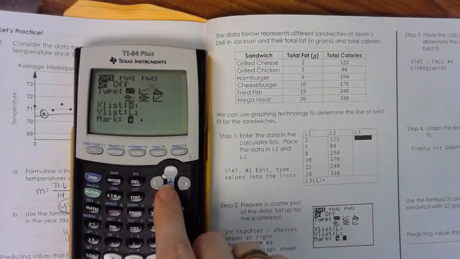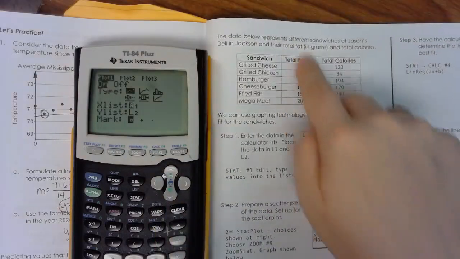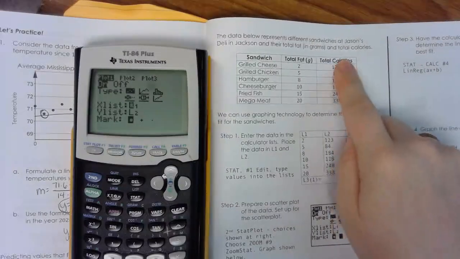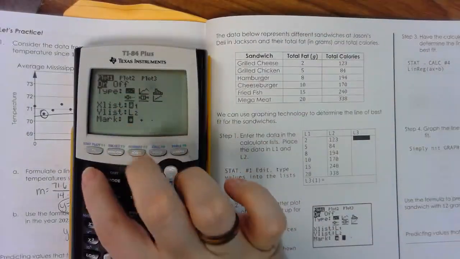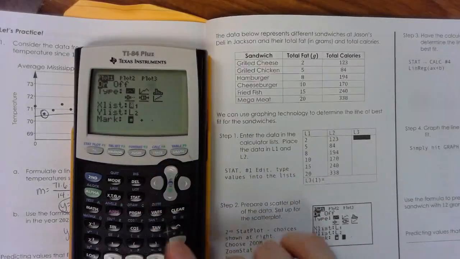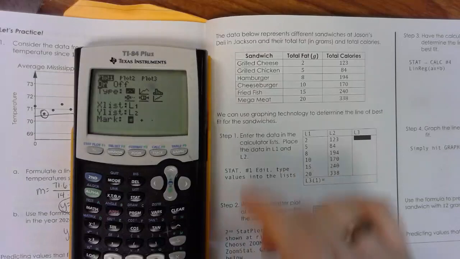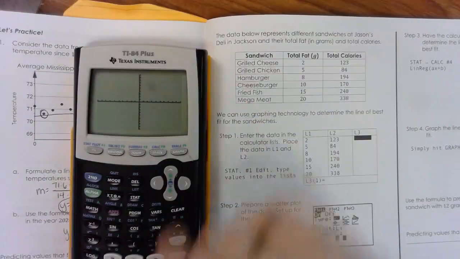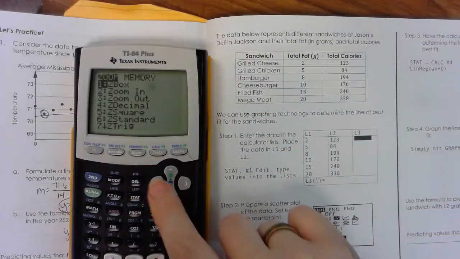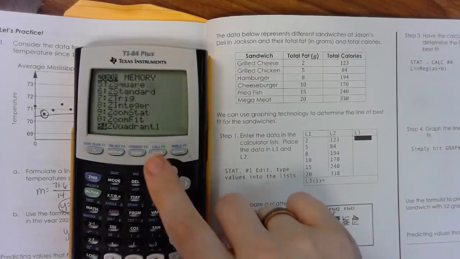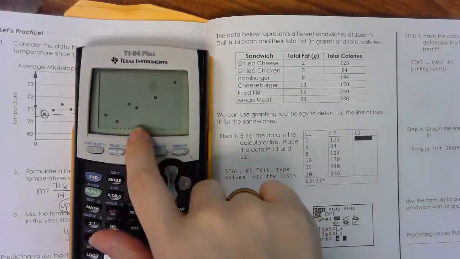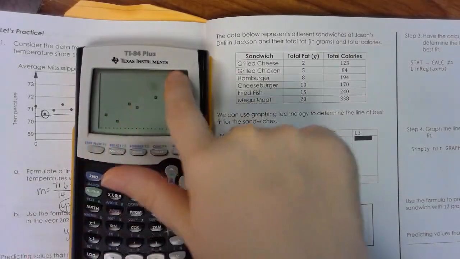Your X list should be L1 or wherever you typed the X data. Your Y list should be L2 or wherever you typed the Y data. If you need to change this, hit second and then either 1, 2, 3, 4, 5, whatever. So all that's set right. I can enter through all that and then go to graph. If your scatter plot isn't showing up when you hit graph, then hit zoom and go down your list until you see zoom stat. So zoom 9, there's your scatter plot. You can see that it has a positive correlation. It's going up from left to right.